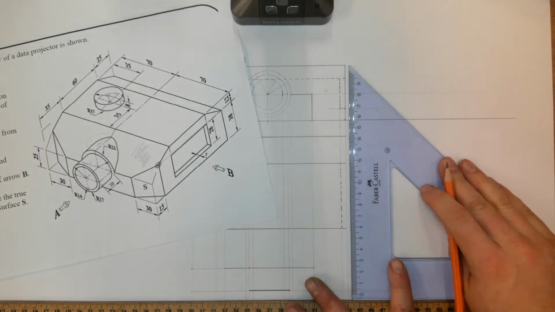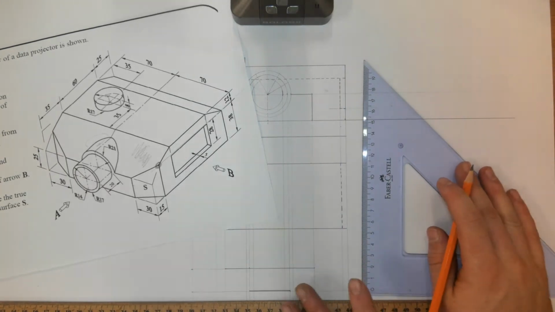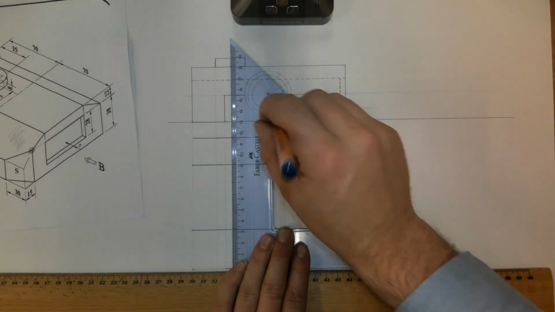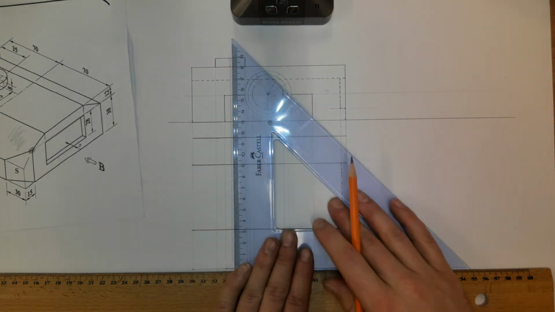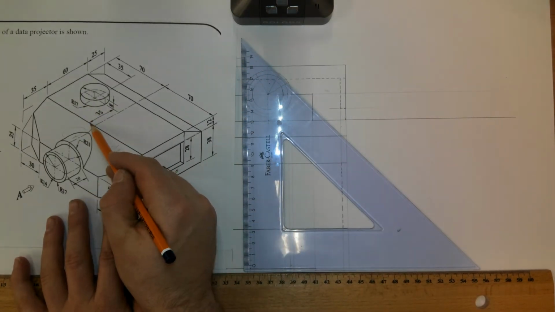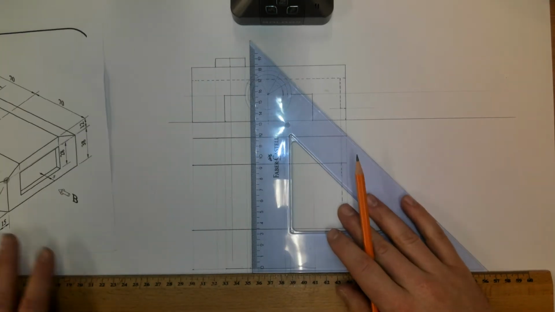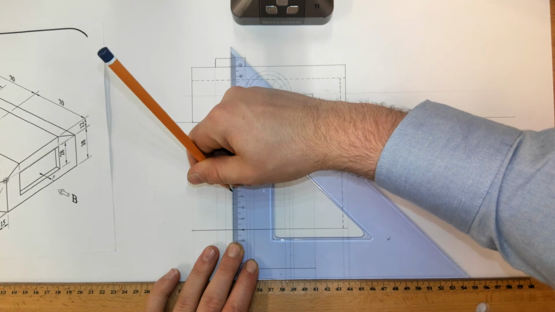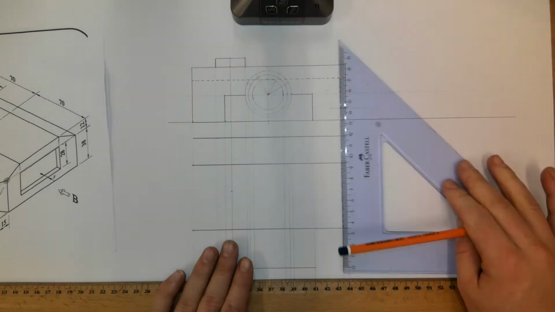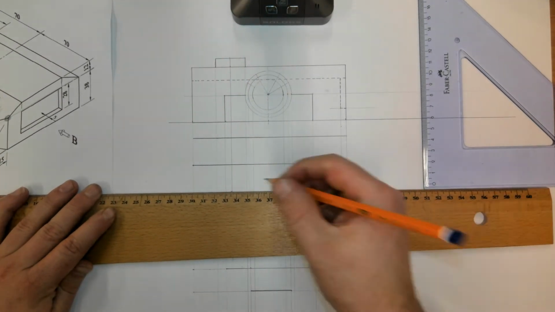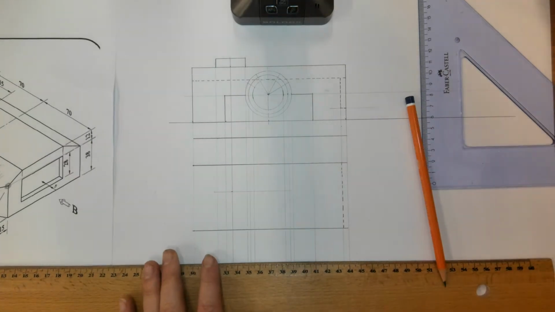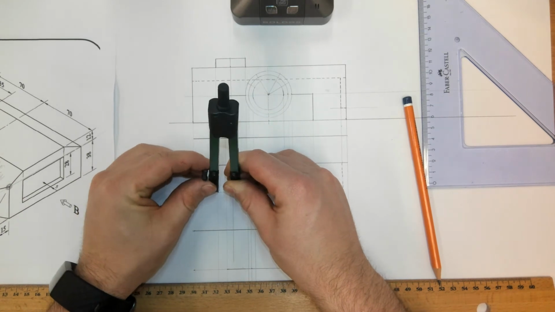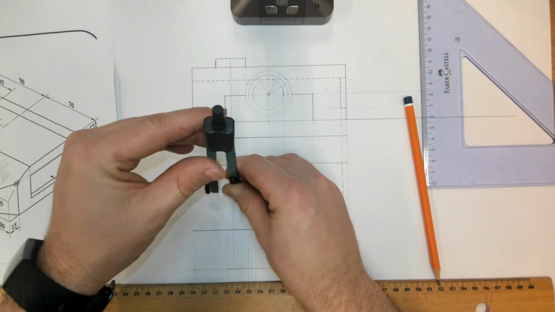All right, I can do the circle. That will be heavy, so I'm going to take the center point from elevation down. It's up 35 from here, so 35 there, and the radius will be 17, so I can just take my compass and draw in my circle.